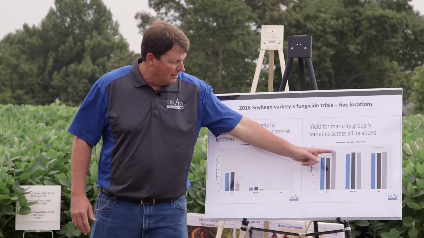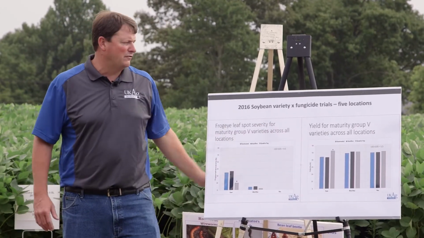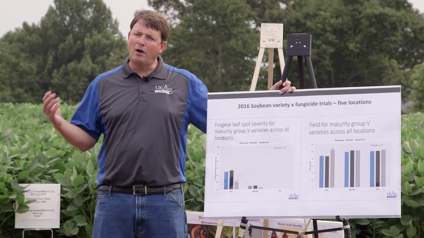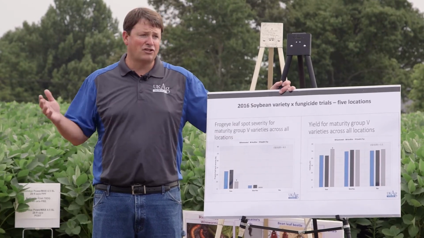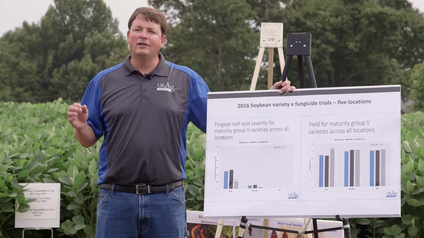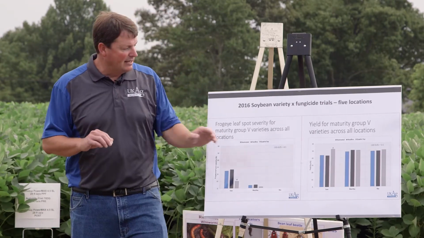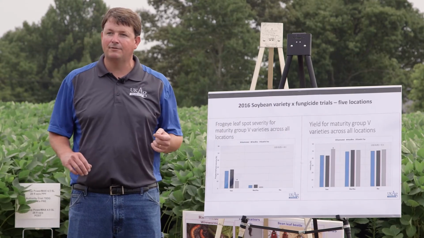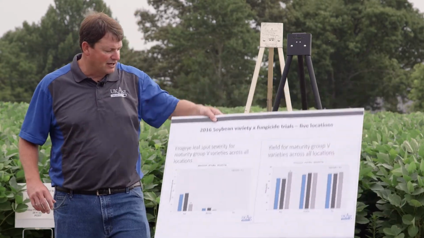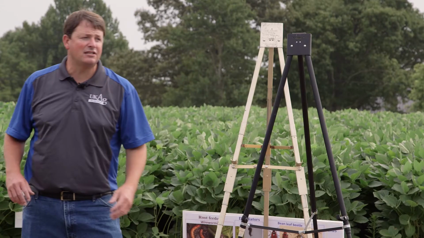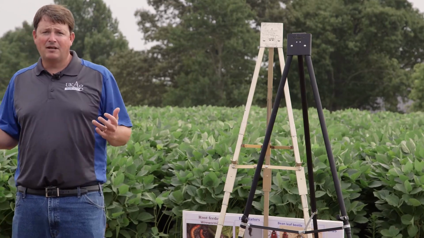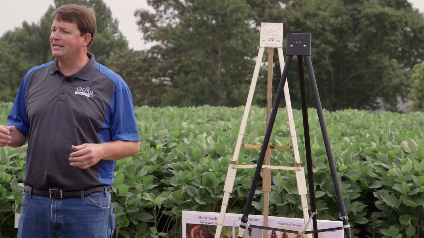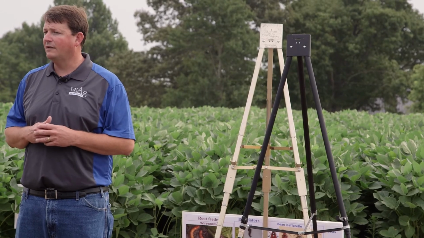Where we saw the significant yield response with the fungicide was when we sprayed a product that had a good triazole active ingredient in there on the susceptible variety. We did not see a significant yield response when we looked at those resistant varieties. Okay, so keep in mind that fungicides are not the only way to manage this disease, but really the best management comes when you start looking through the seed catalog and picking which variety that you want to grow.